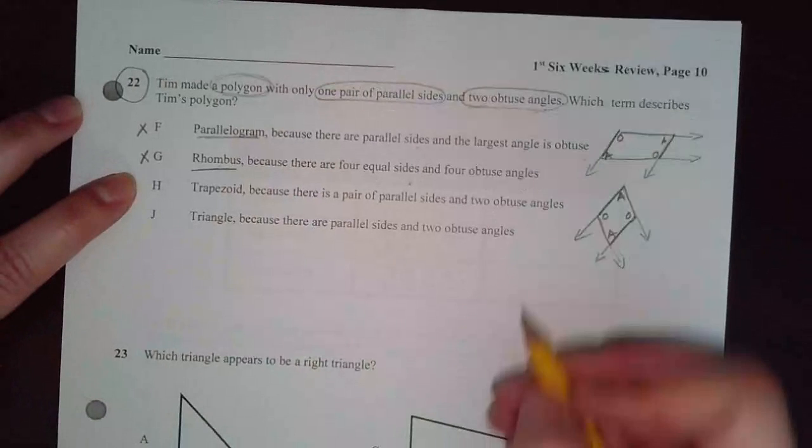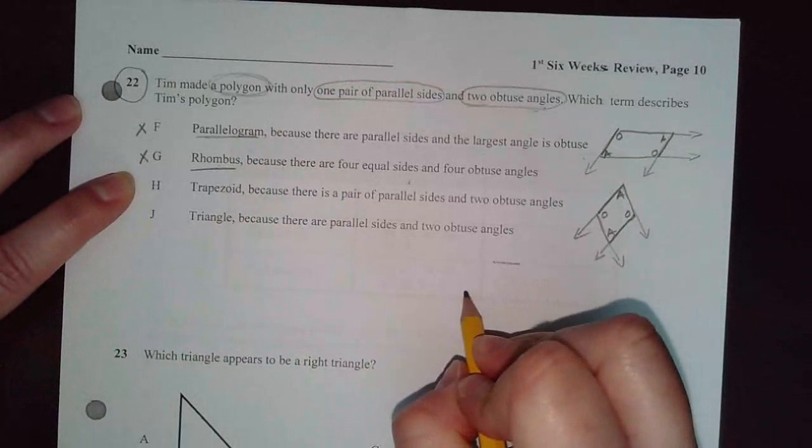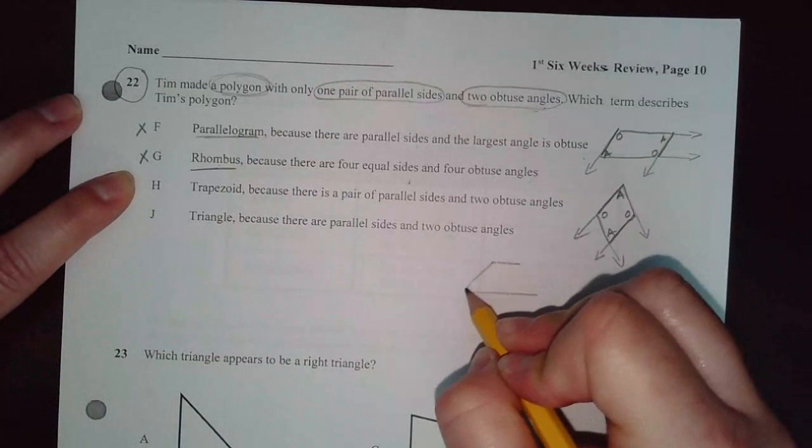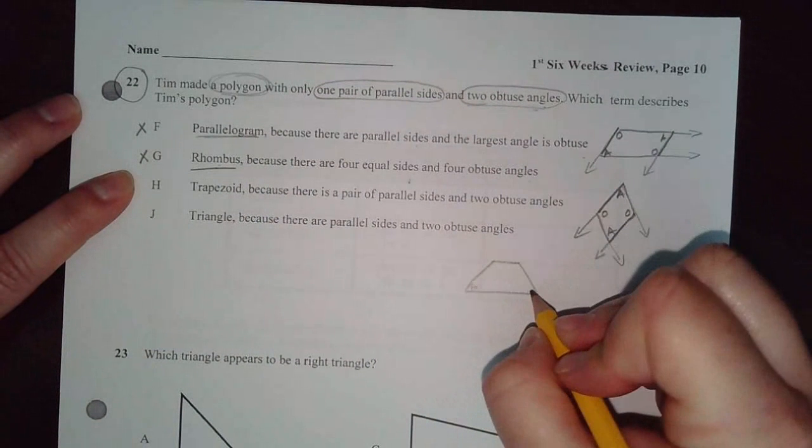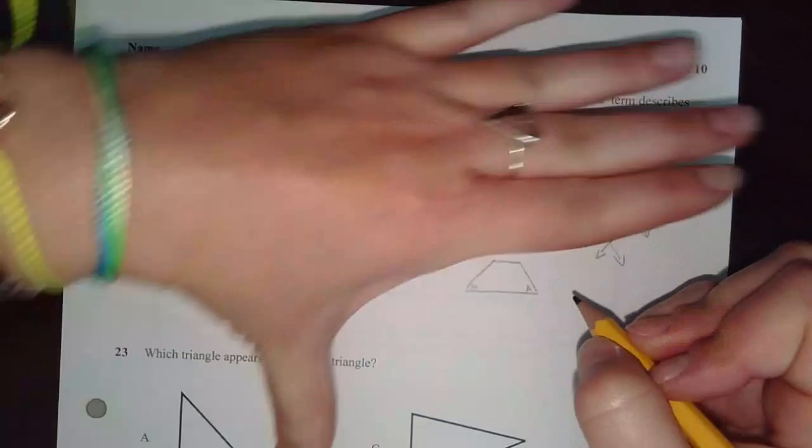The next one's a trapezoid. Trapezoid has a short and a long. And then you close and you close. Okay, that is a trapezoid. This is acute, it's angled in. That one's acute, it's angled in. This one's a really wide mouth.